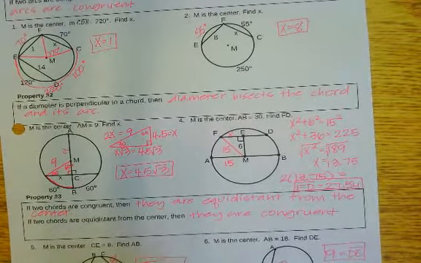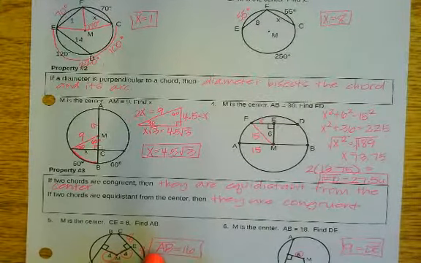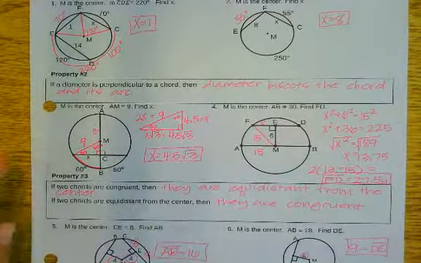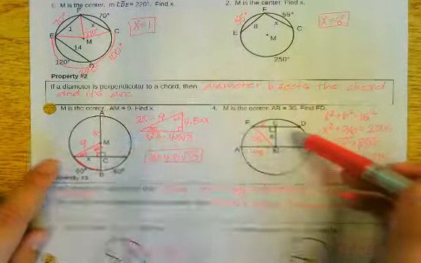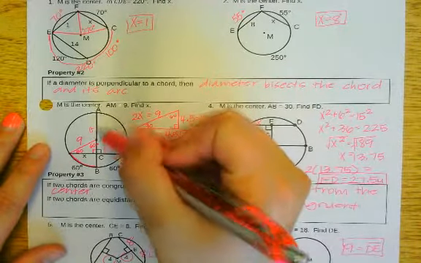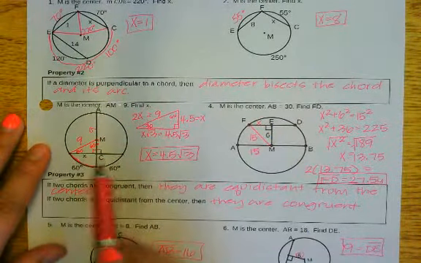Okay, now that we did that segment chord property, Ms. Heck has actually pointed this out, which is pretty cool. You can use this segment chord property on problems like these. The reason being is you know this piece is 9, and then this would be X and X. So 9 times 9 equals X squared.